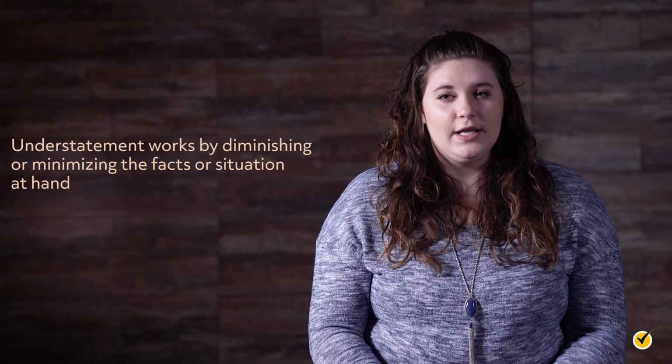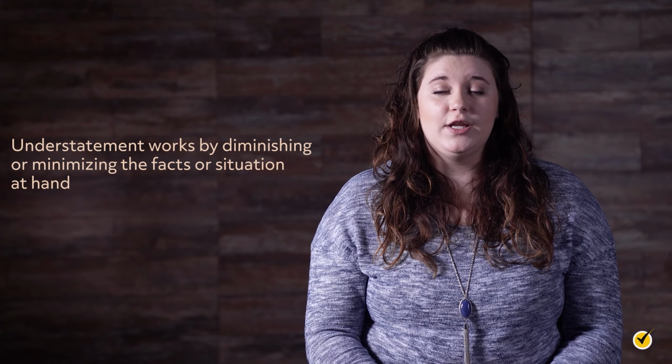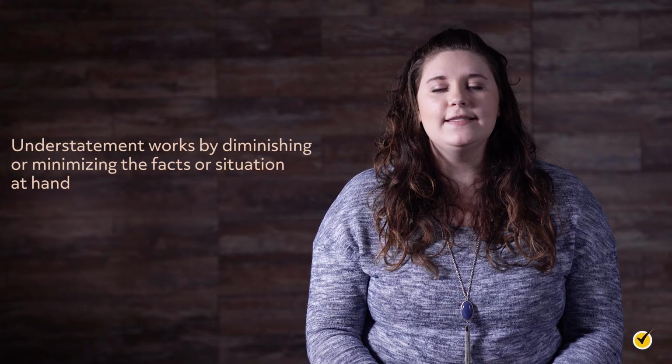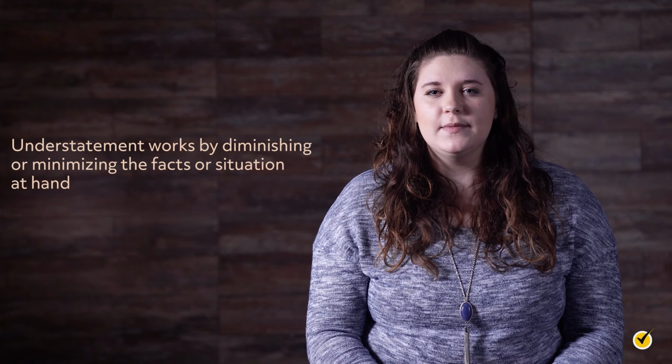So now that we've looked at hyperbole, let's flip things around and look at understatements. Instead of exaggerating, an understatement works by diminishing or minimizing the facts or situation at hand. Without context, these statements appear to be normal. Let's look at some examples.